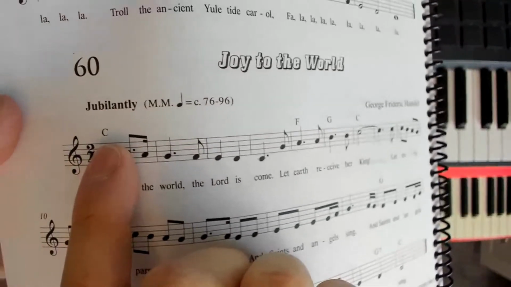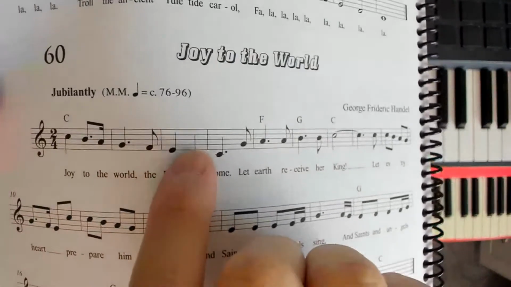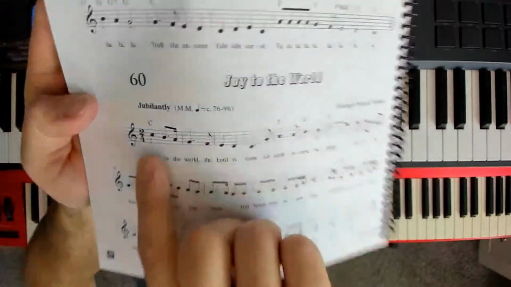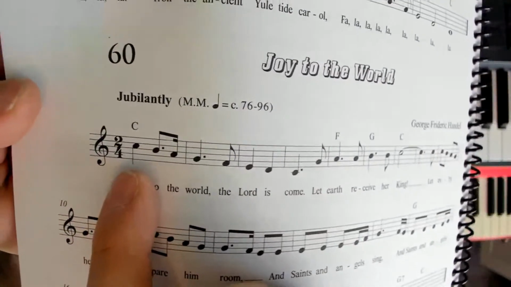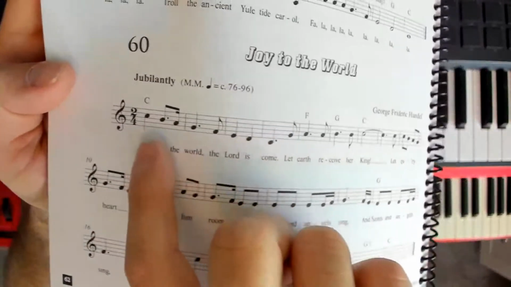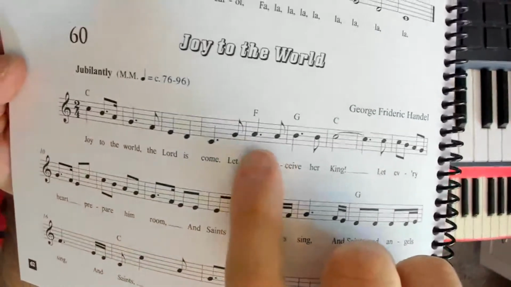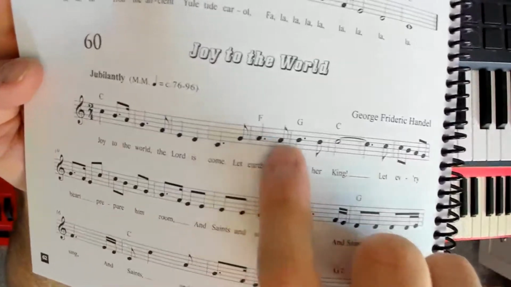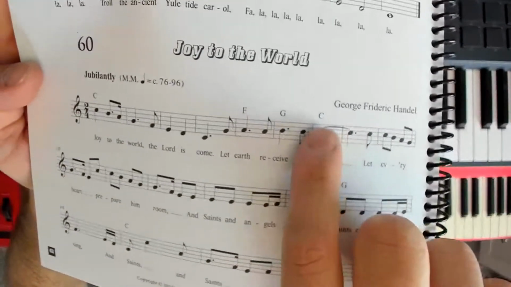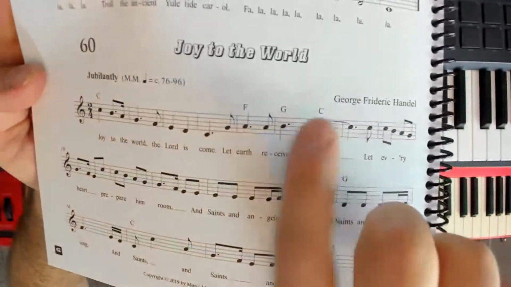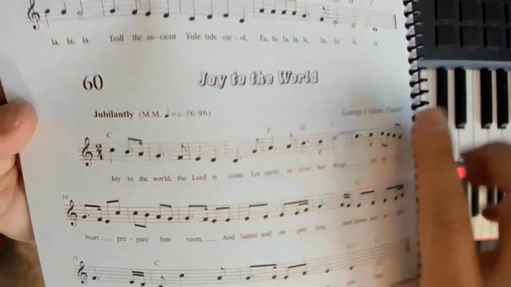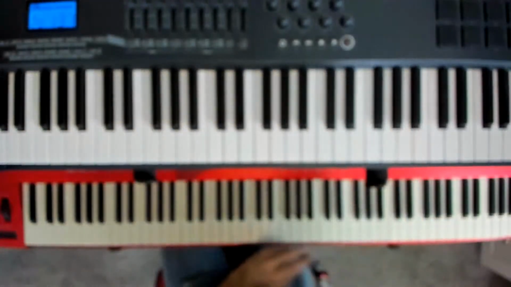See how we have a C above this measure? We don't have anything above the second measure right there, or the third, or the fourth, but we have a C above the first measure. Each of these measures, you're going to play a C chord, or we're just going to start with a C octave interval. Here, we would play an F octave interval. Here, we would play a G octave interval, and then a C octave interval. That is what your left hand is going to play. The right hand is just going to play the melody right here. Let me show you what I mean.